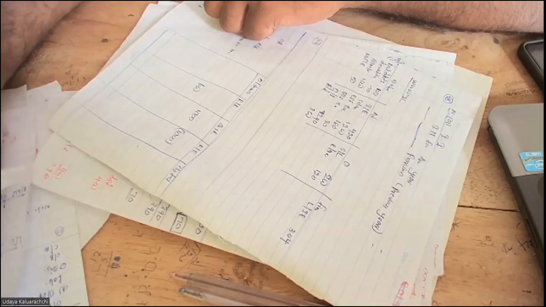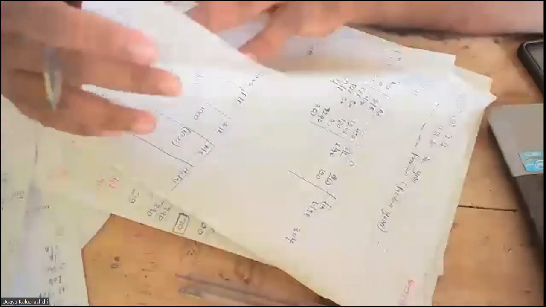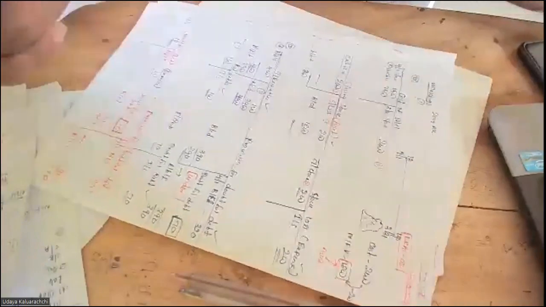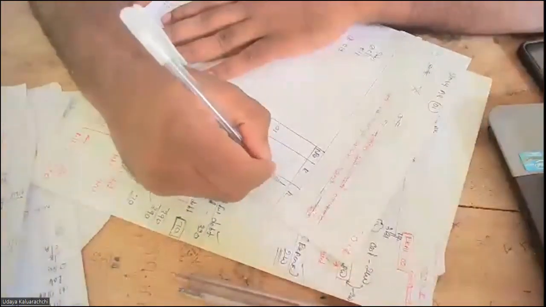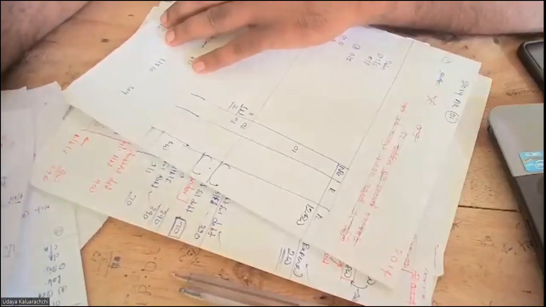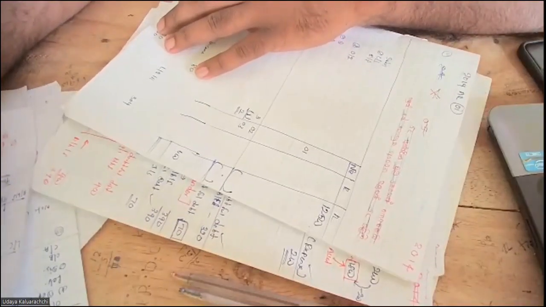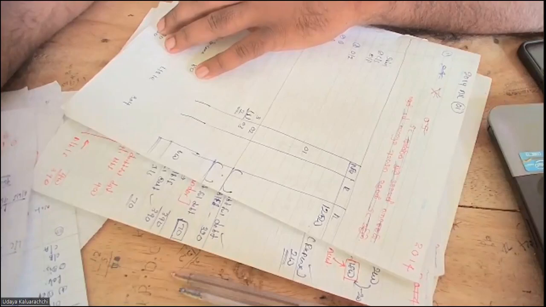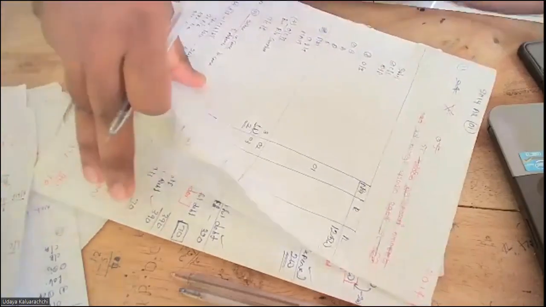Then property, plant and equipment cost, okay. Provision for doubtful debts, okay. Sales value, yes. You can put the sales value in the income statement, 12,500. Then EPF payable, okay.